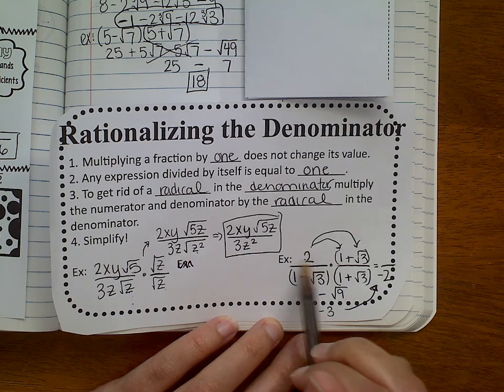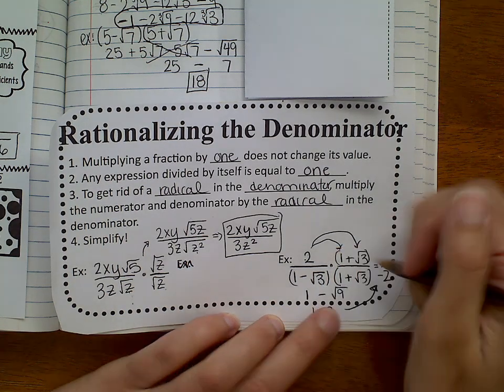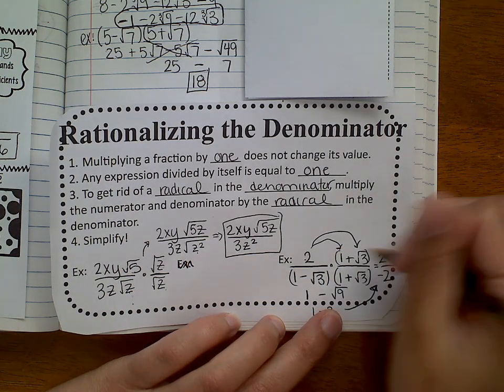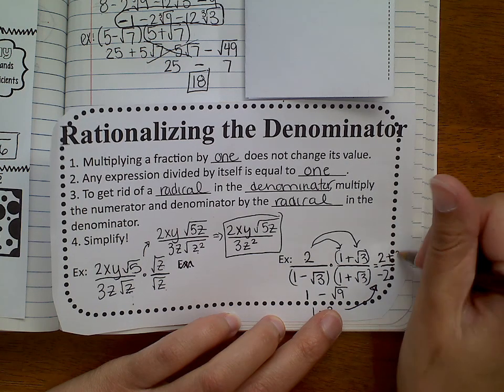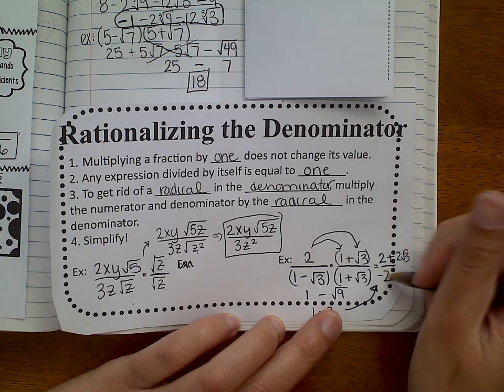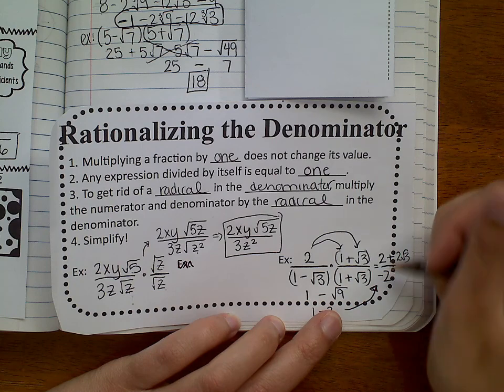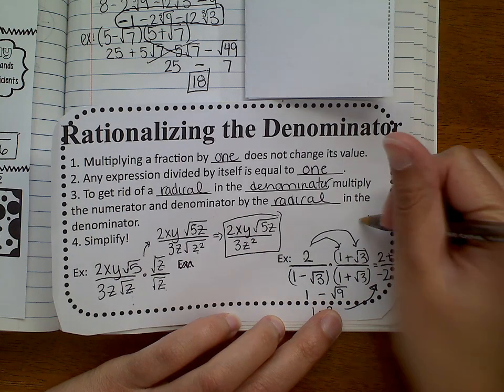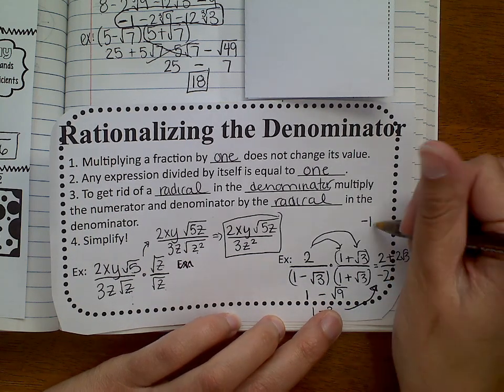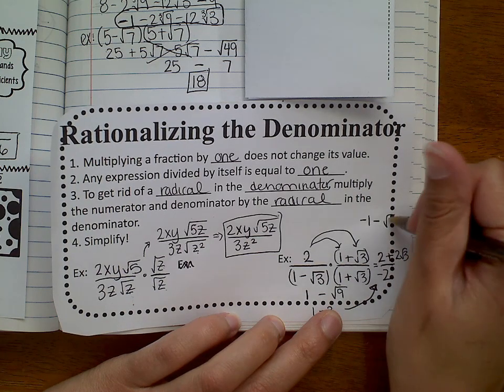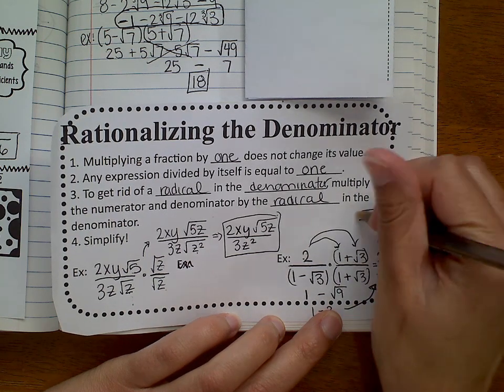And if this was 2 numbers, then you'd have to FOIL the whole thing, but we're just going to distribute, so 2, because 2 times 1, and then plus 2 root 3. Now all these are divisible by 2, so that's kind of fun. And you can call it negative 1, because 2 divided by negative 2 is negative 1, and then negative 1 root 3 could be your final nice answer there.